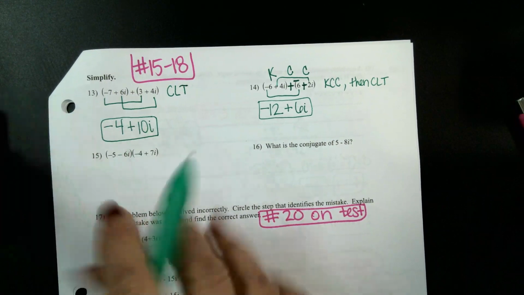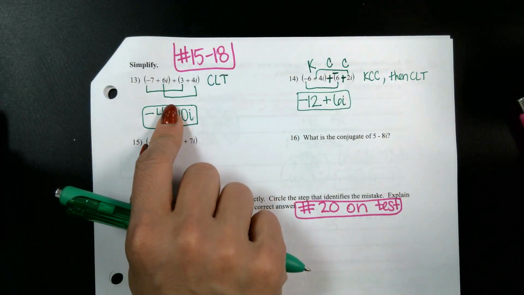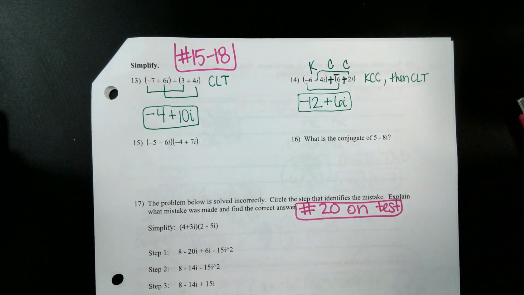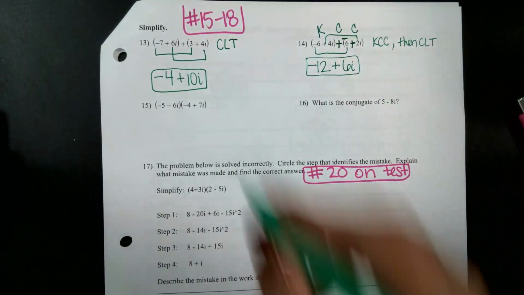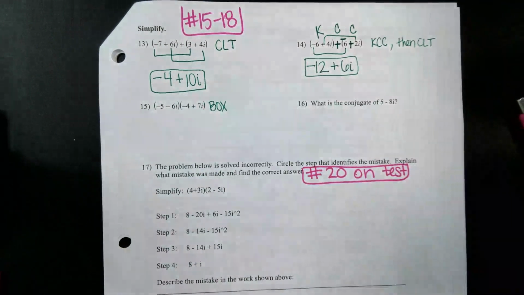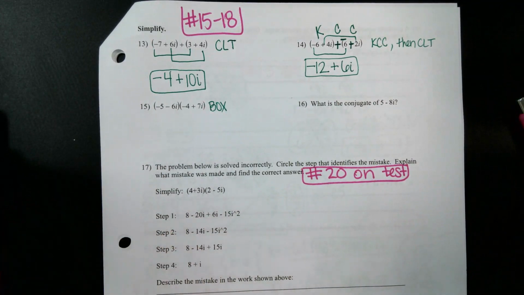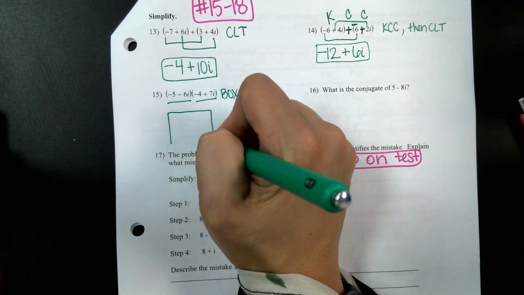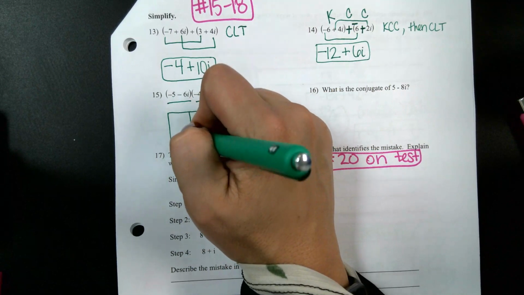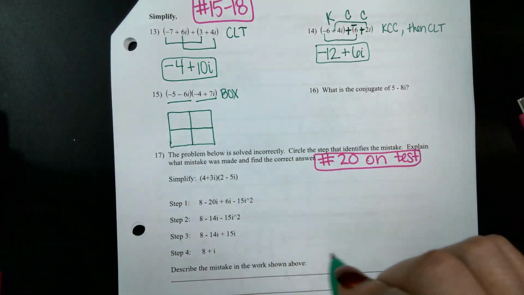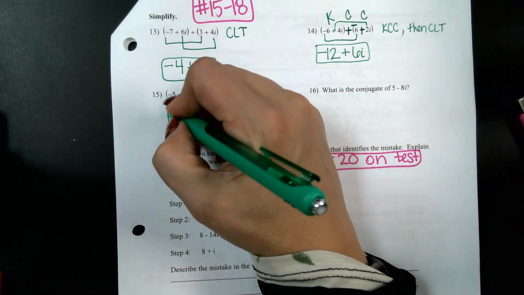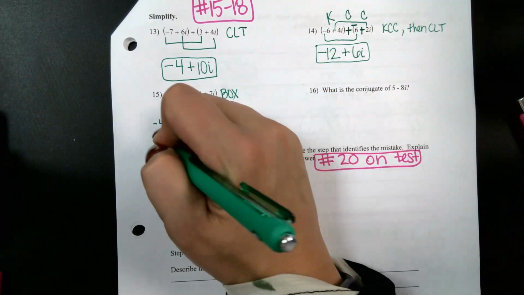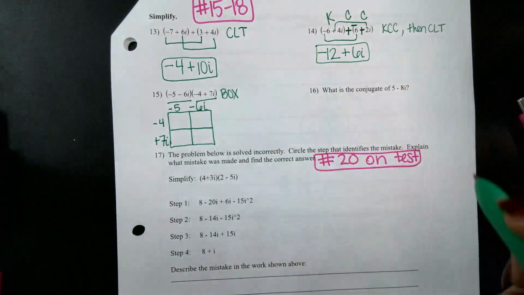This one right here, like 13, would just be 2 points. 14 would probably be 3 points because you have to do the keep, change first. But then 15, what kind of problem is that? It's the box problem. I wrote the word box on your test to remind you, since it's a 2 by 2, we are going to make a square, and we're going to cut it into 4 pieces. I did negative 5 minus 6i across the top, and negative 4 plus 7i down the side. That's how I did it. You could have put it the other way.